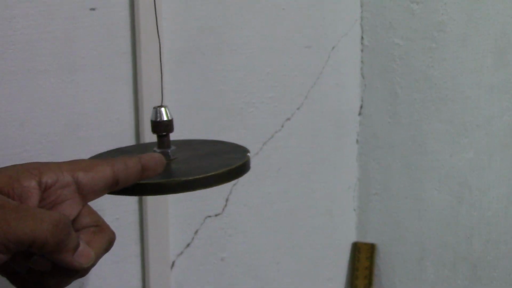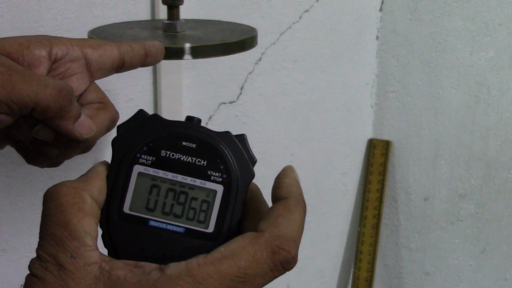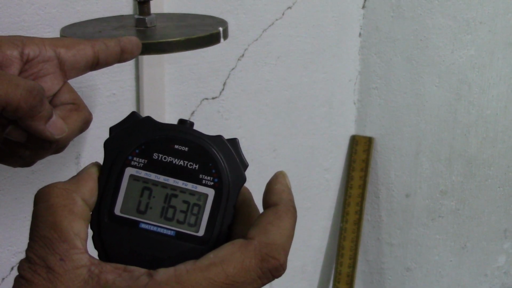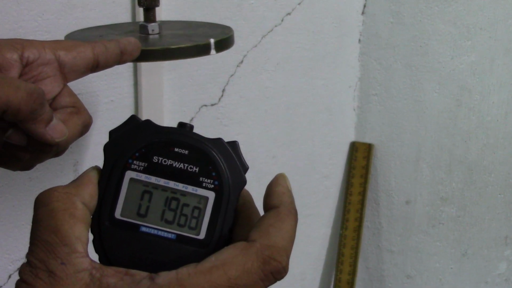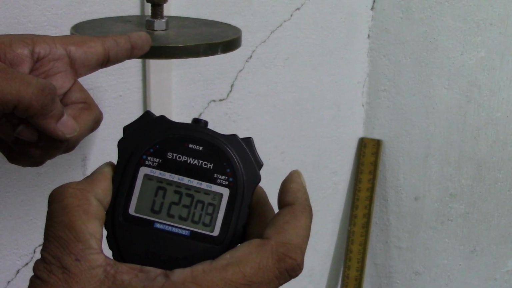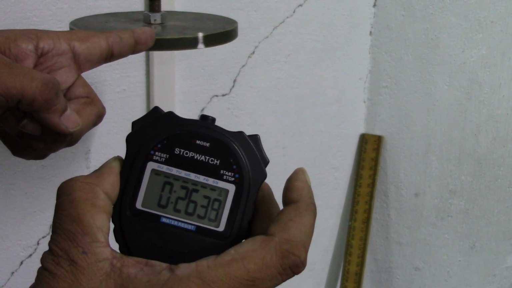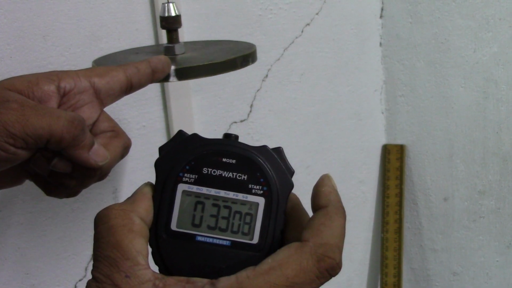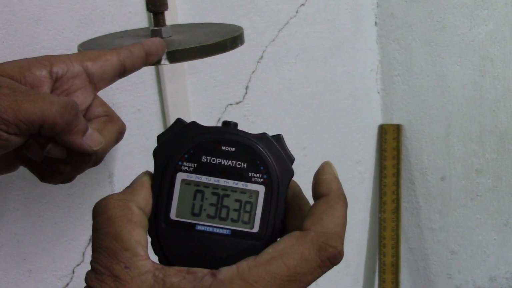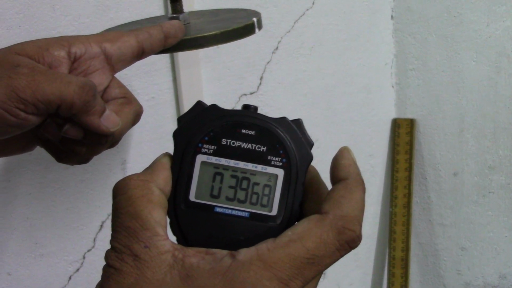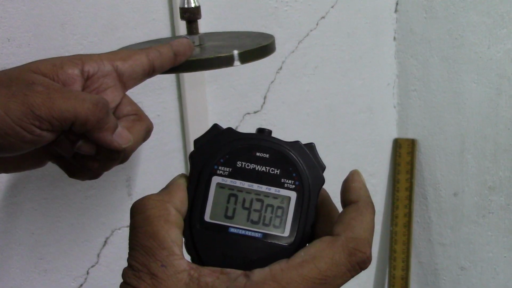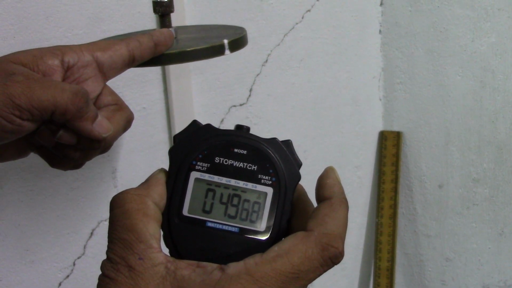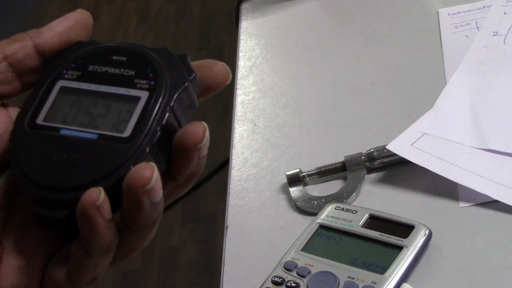One oscillation, 2, 3, 4, 5, 6, 7, 8, 9, 10, 11, 12, 13, 14, 15, 16, 17, 18, 19, 20.